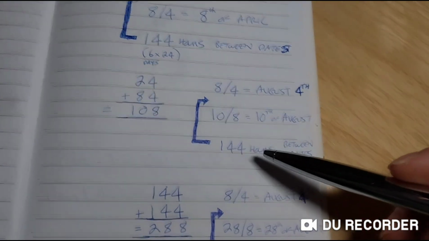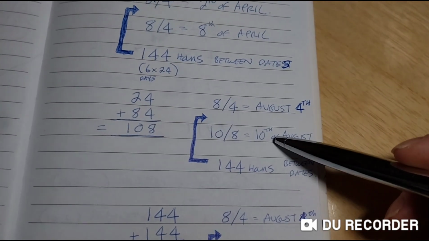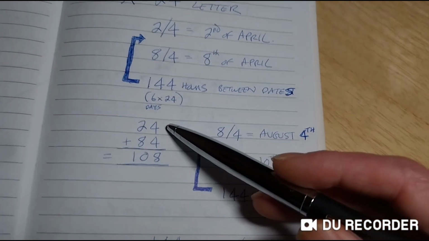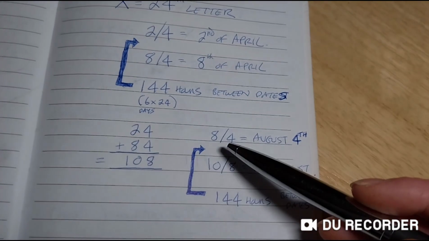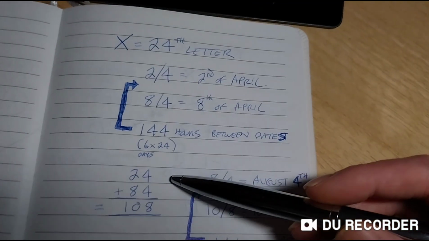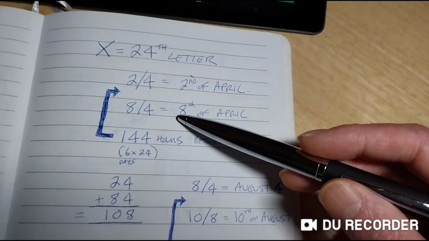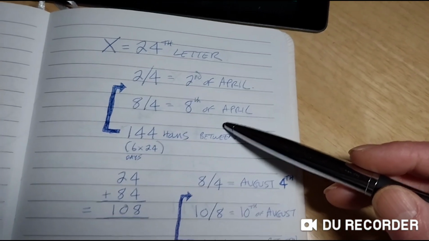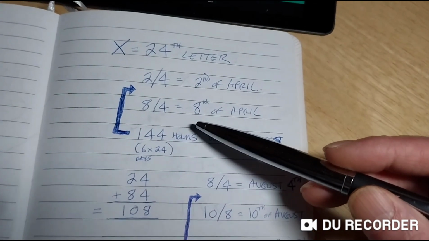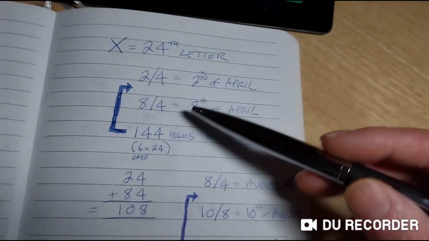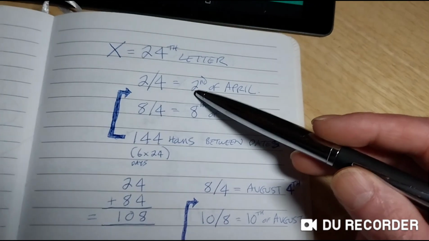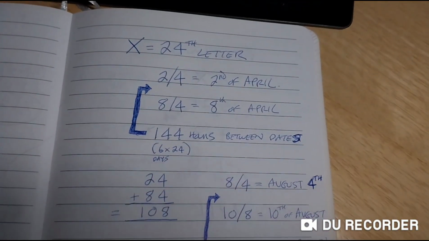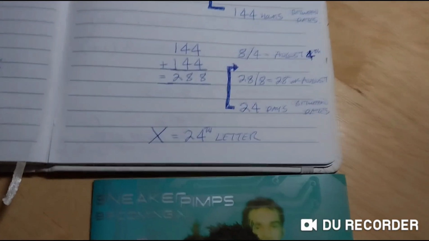Twin 144s, where did they come from? Because that's the hours difference between 10th of August and the 4th of August. 10th of August came from 24 added to 84. What's 24 and 84 got to do with it all? Well, because it was the 8th of April for the eclipse, sun and the moon, day and night, duality for time, AM and PM. 24 we changed to the date for the 2nd of April because that's also 144 hours between them. X, the 24th letter. This is all becoming X there.